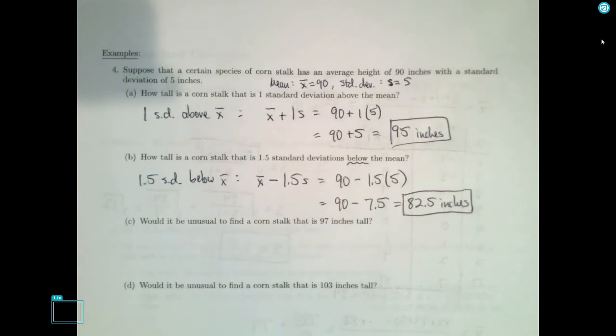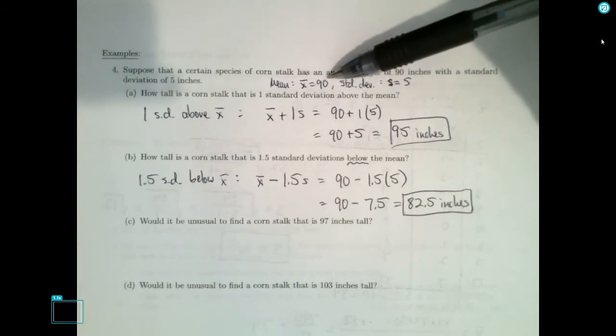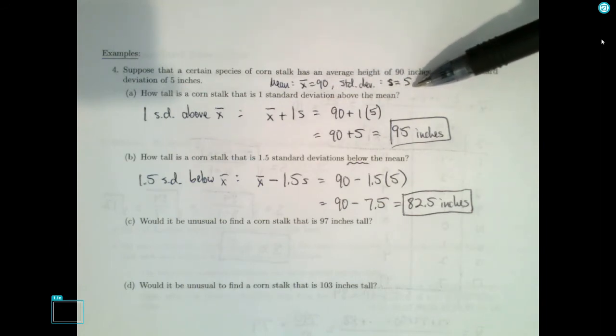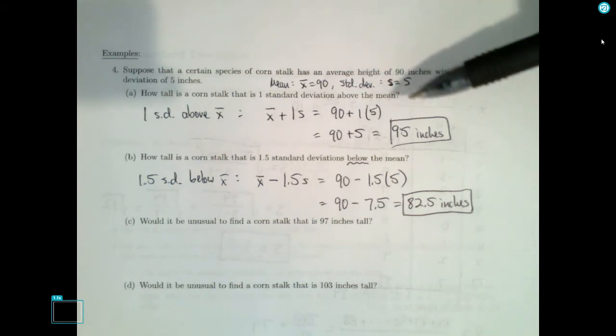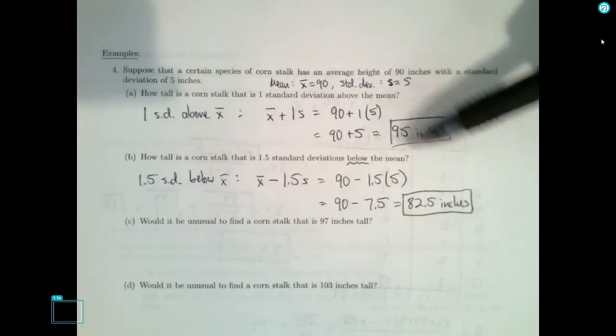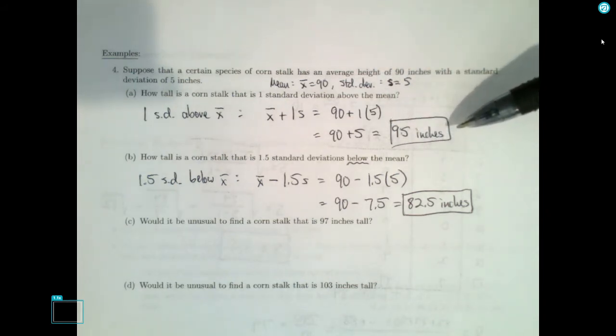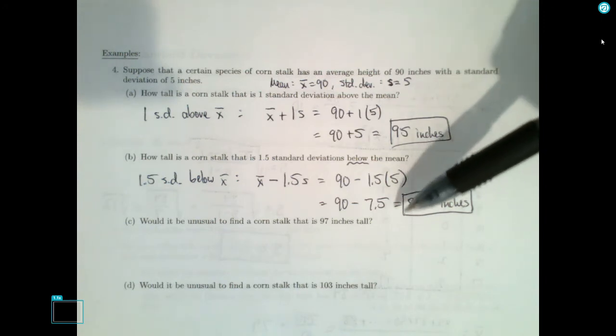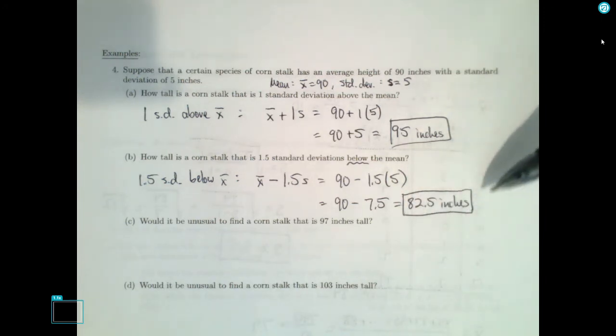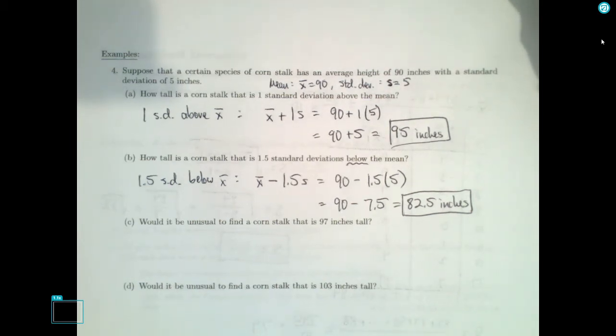All right. So if the mean is 90 inches and the standard deviation is 5 inches, then you're 1 standard deviation above the mean if you're at 95 inches, right? And you're 1.5 standard deviations below the mean if you're at 82.5 inches, right? And when I say you, I mean a corn stalk. Okay, well, next question. Would it be unusual to find a cornstalk that is 97 inches tall?